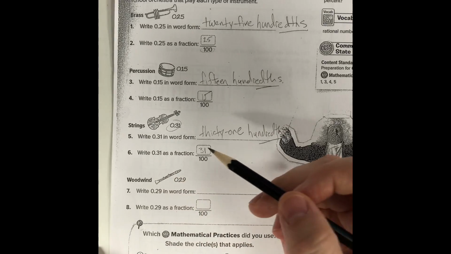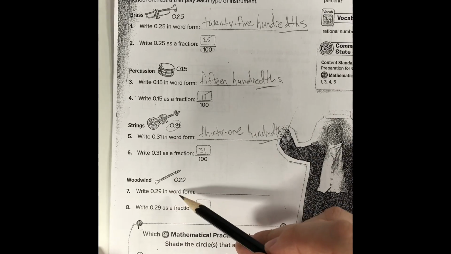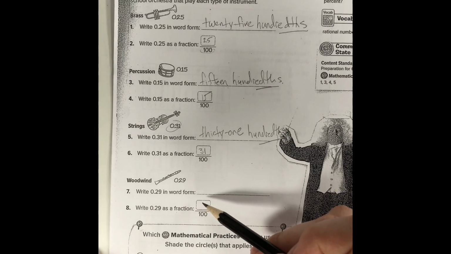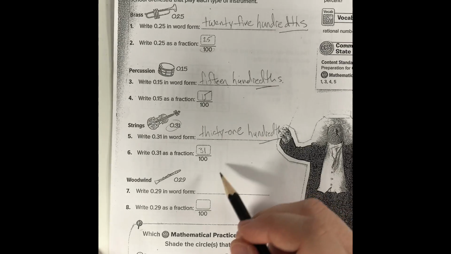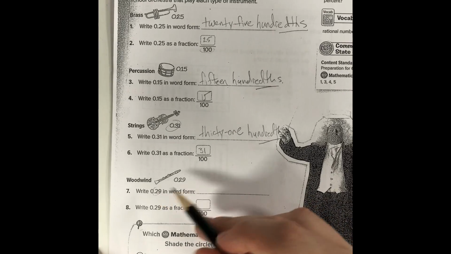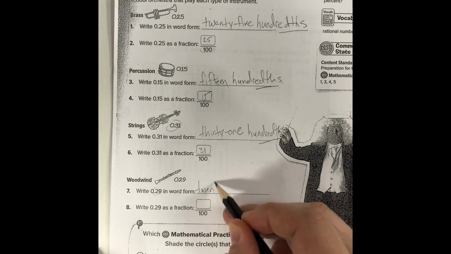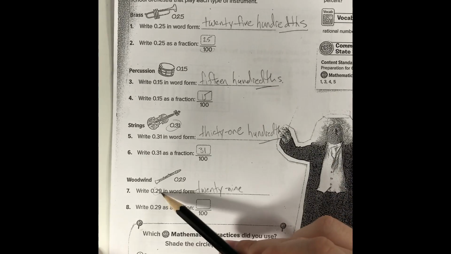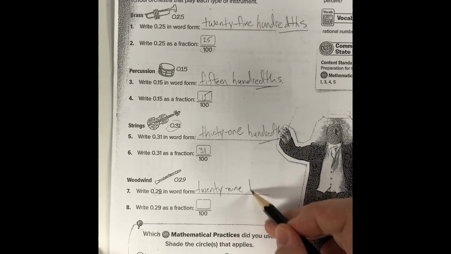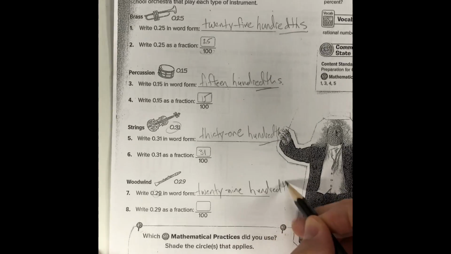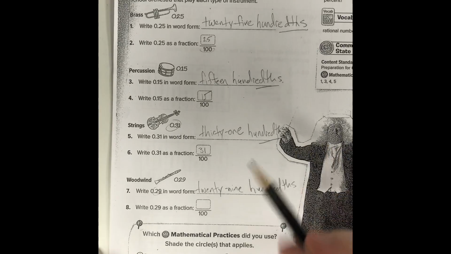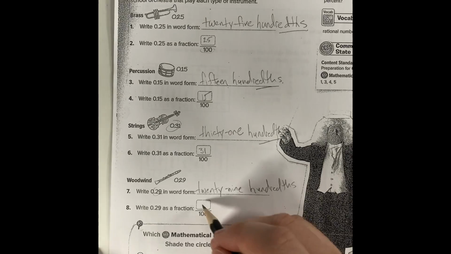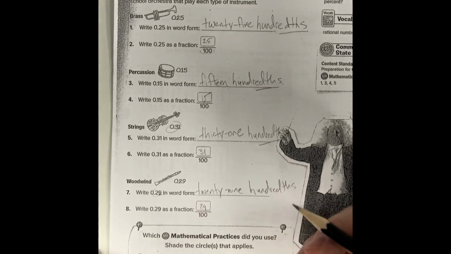All right, let's look here at the woodwind. Write 0.29 in word form. Okay, so we have 29. That's what we should be first looking at, 29. And then the place that it's in is the hundredths, so 29 hundredths. Good. And as things have been the same so far, we'll write 0.29 as a fraction, which is of course just 29 over 100.